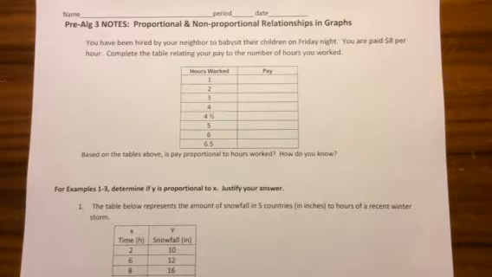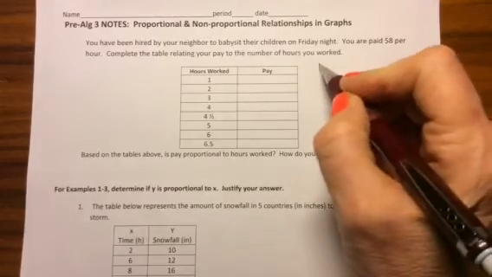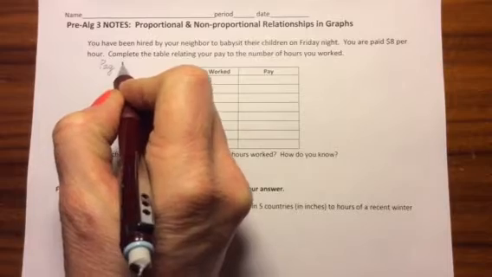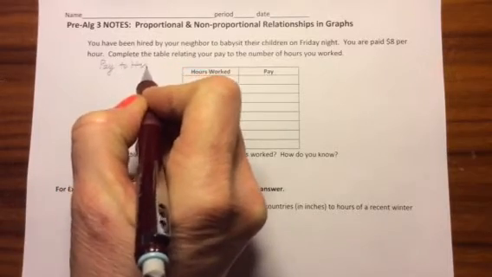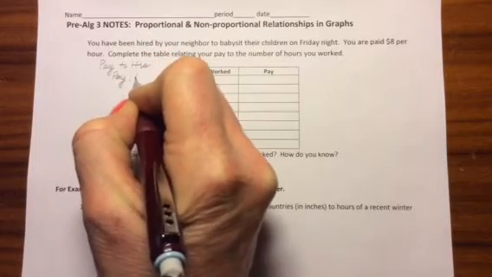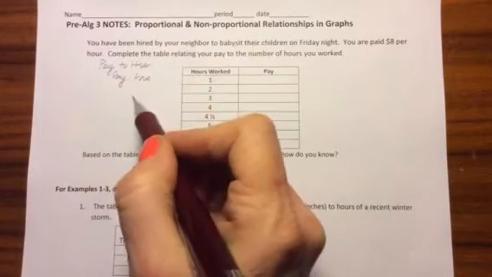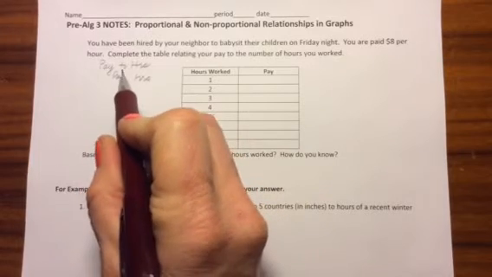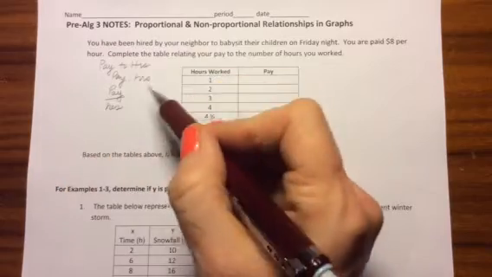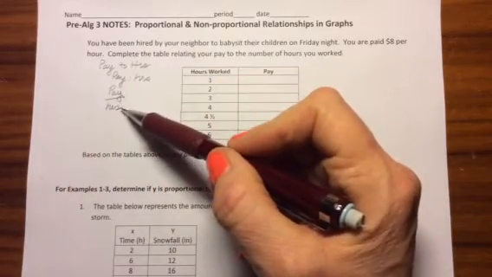All right, so first of all, we know that we are relating pay to the number of hours. So we know our ratio is going to be pay to hours, and we could also do pay colon hours. And so we are going to then have pay as the numerator and hours as the denominator.